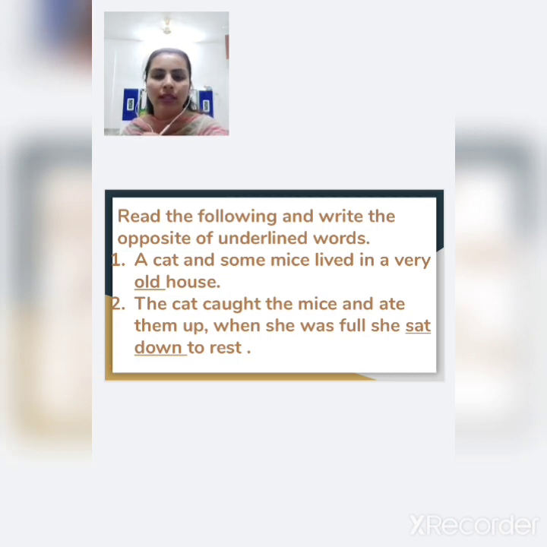A cat and some mice lived in a very old house. So the underlined word here is old. What is the underlined word?